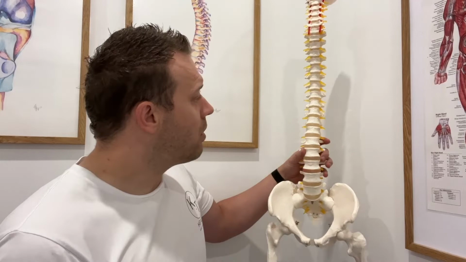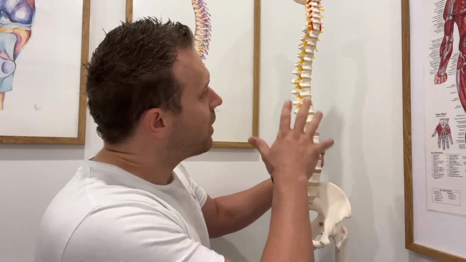Before we get straight into the solutions, I just want to quickly take you through a tiny bit of anatomy. It's going to be very brief, just to explain what's the cause of your pain, because if you don't know what the cause is, how are you going to know how to fix it? So to start with the pain, we'll start with our anatomy. We're going to look at our spine.